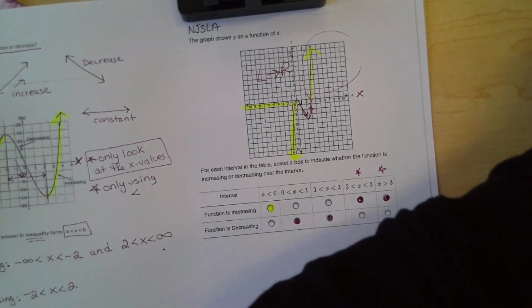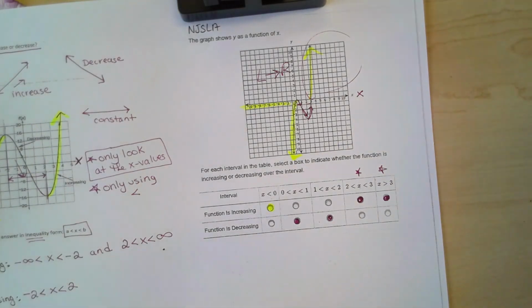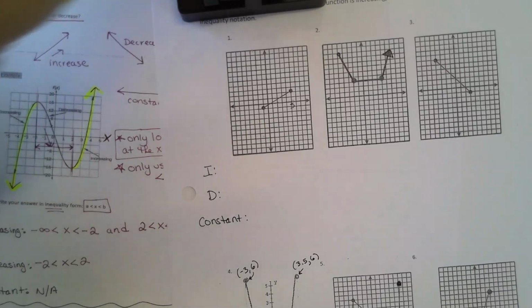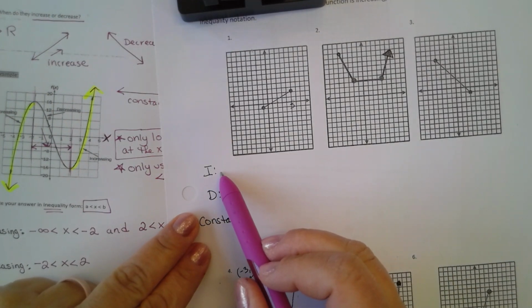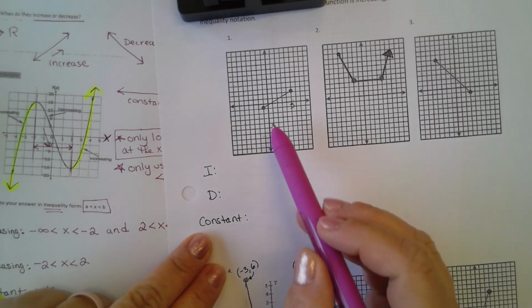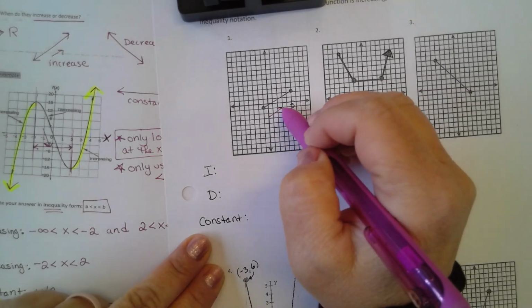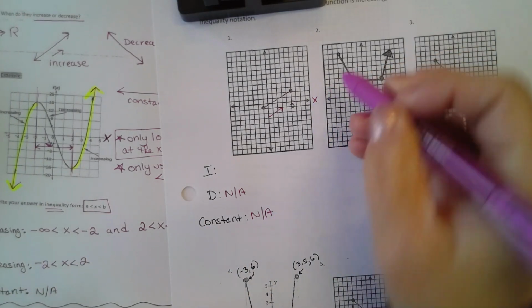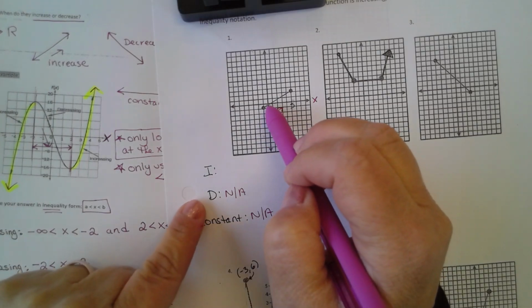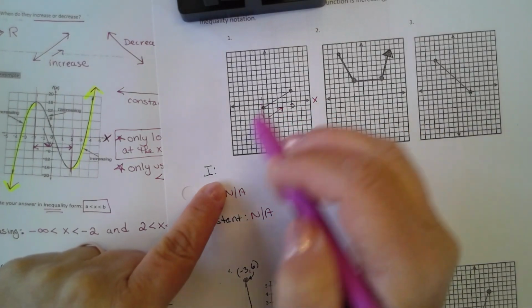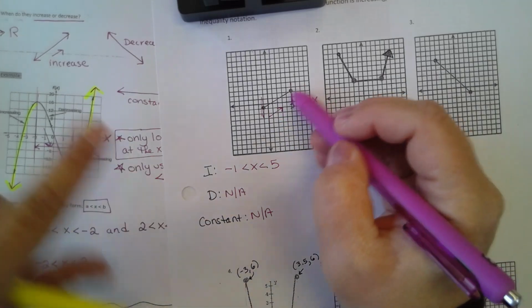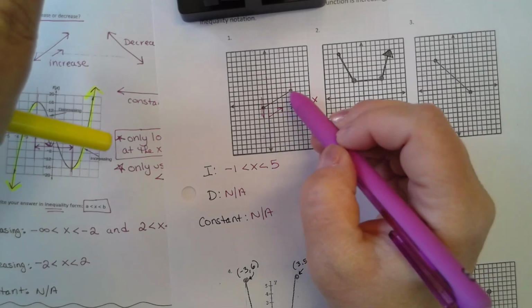Okay, so what you guys are going to do for me is this worksheet. After you glue your foldable in for the day, I'm going to do maybe one with you. I'll do number 1 for you. So what you guys are going to do is list if it's increasing, decreasing, or constant. This one from left to right is actually only increasing, so there's no decrease or constant. So focus on the x-axis. Where is it increasing? So my x value is what? -1 to +5. So my graph is increasing from -1 to +5.